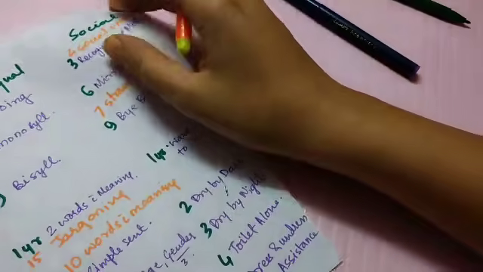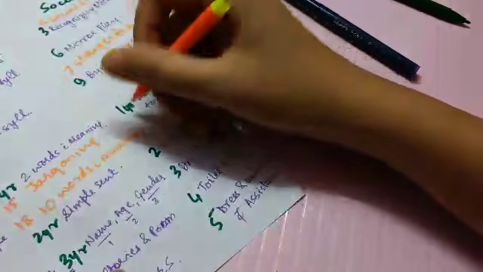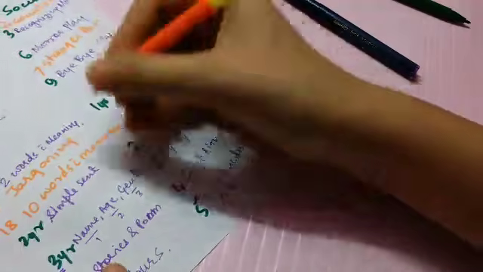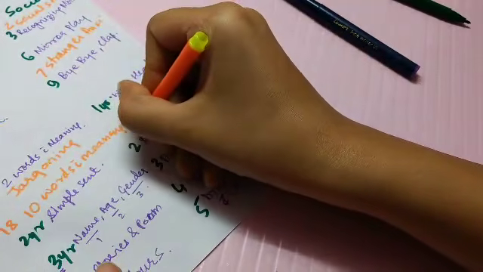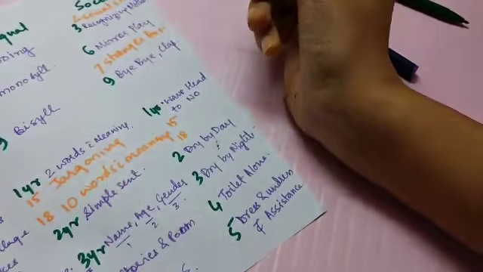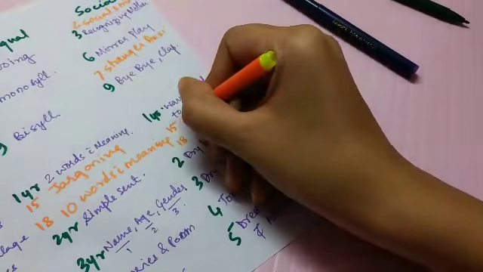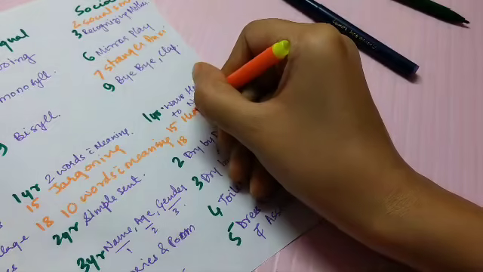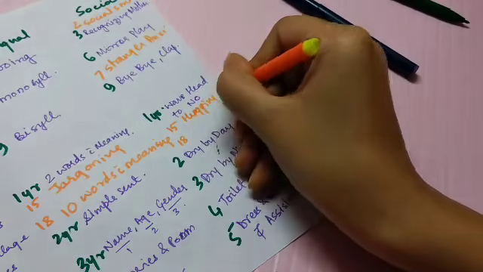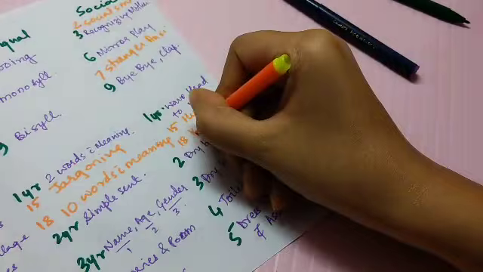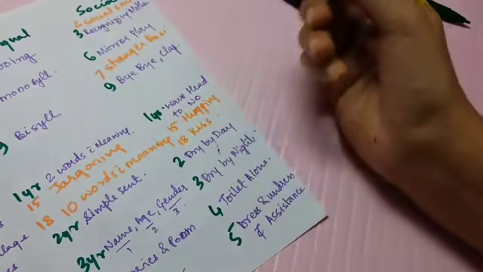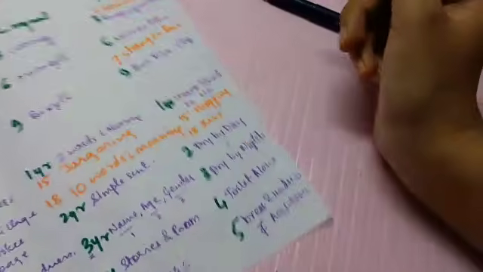And then comes between 1 year and 2 years, at 15 months and 18 months. At 15 months, the child starts hugging the parent. And at 18 months, the child will kiss the parent good night or something like that.